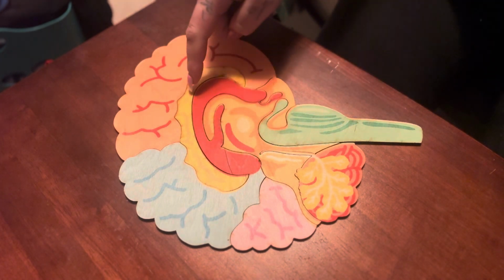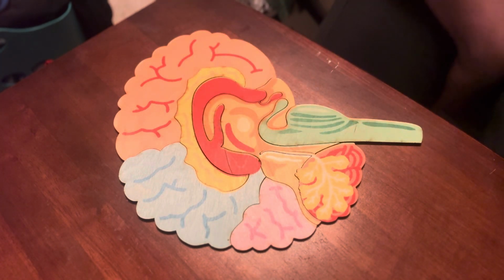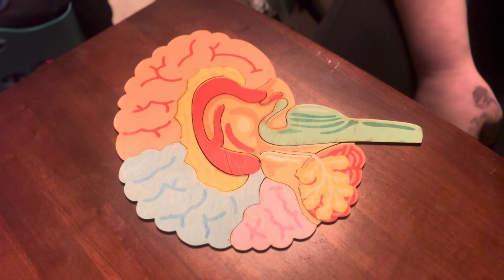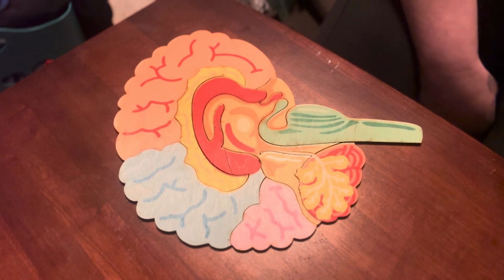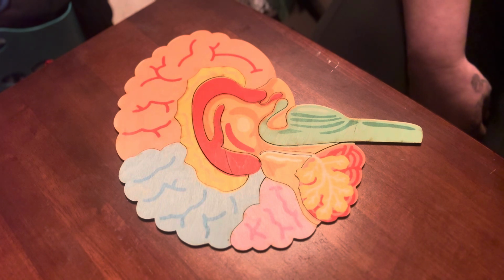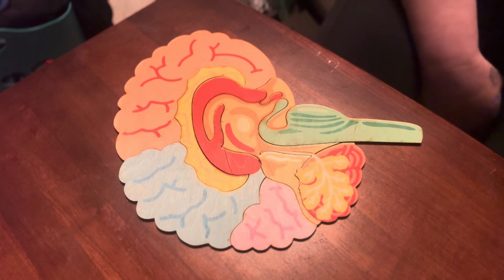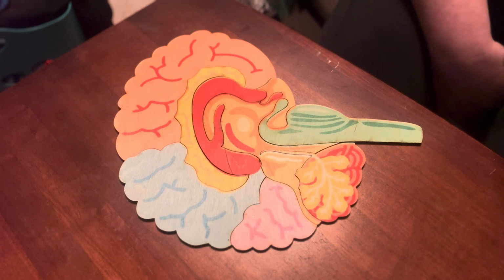We have the temporal lobe, and this is critical for processing sounds, understanding language, forming memories, recognizing faces, and managing emotional responses. And it's deeply connected to areas involved in learning and emotion. So damage to this lobe can affect a variety of functions such as your memory, language comprehension, and emotional regulation.